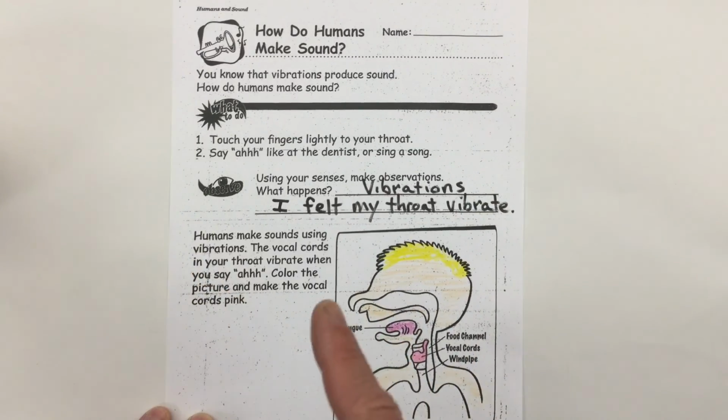Humans make sounds with vibrations. A vocal cord.